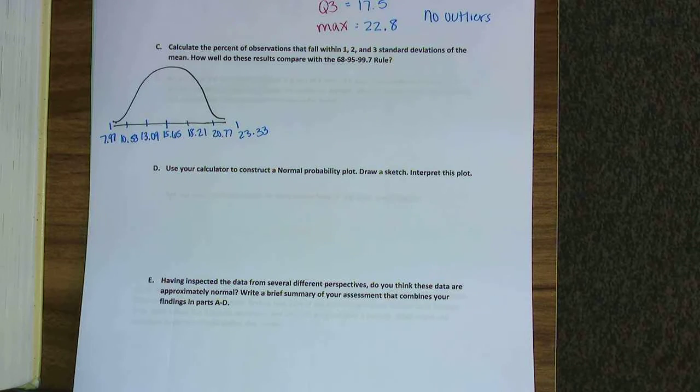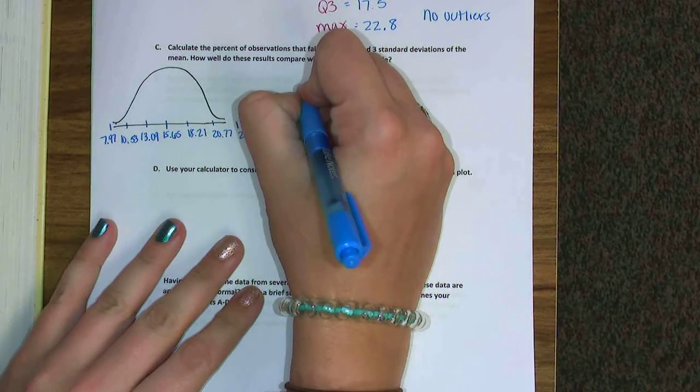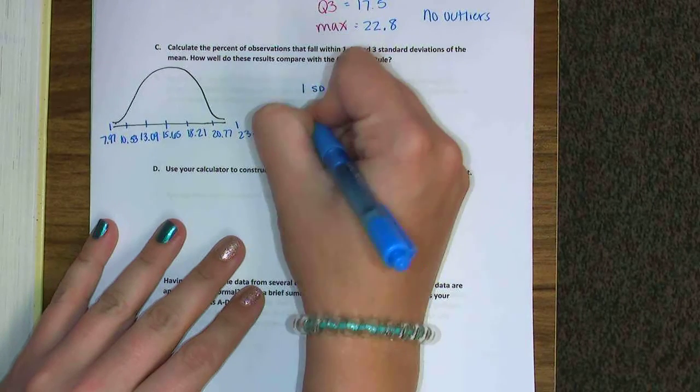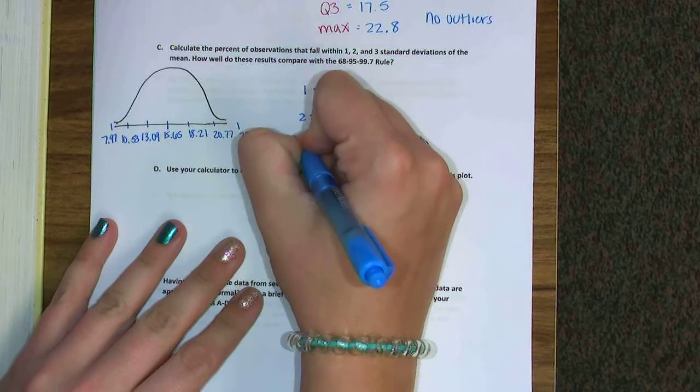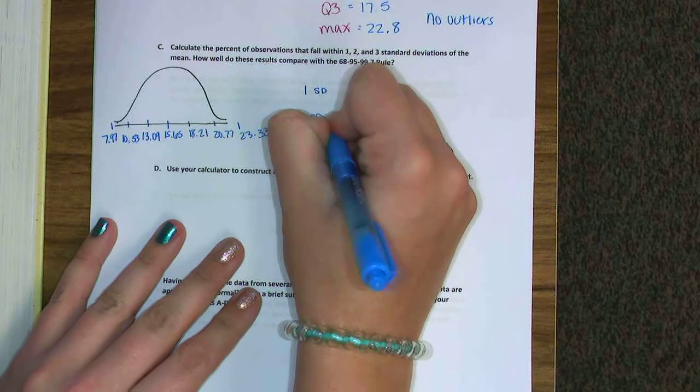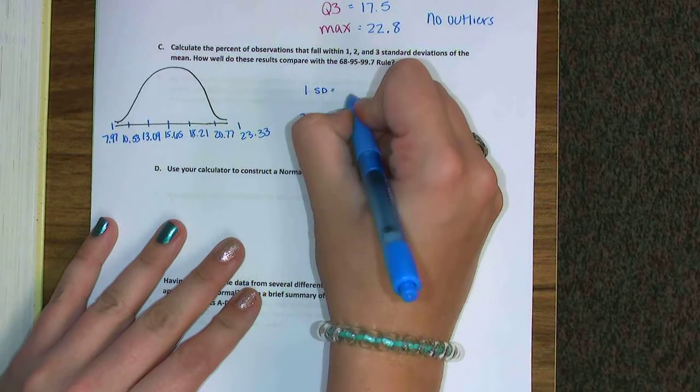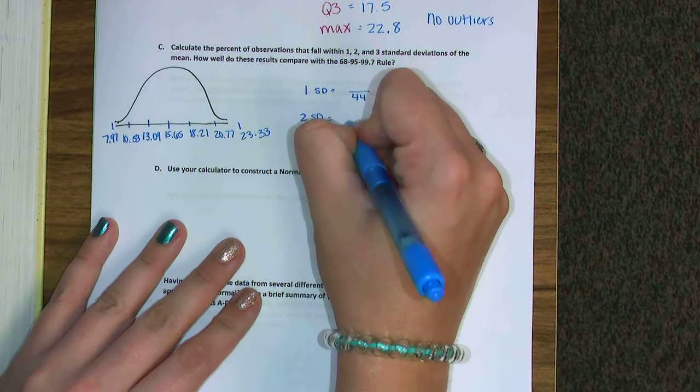Alright, so now I want to know what percent fall within 1, 2, and 3 standard deviations of the mean. And so basically I need to set up 3 things here. 1 standard deviation, 2 standard deviations, 3 standard deviations. Okay, I know that the amount is going to be out of 44 because that's how many total numbers I had.